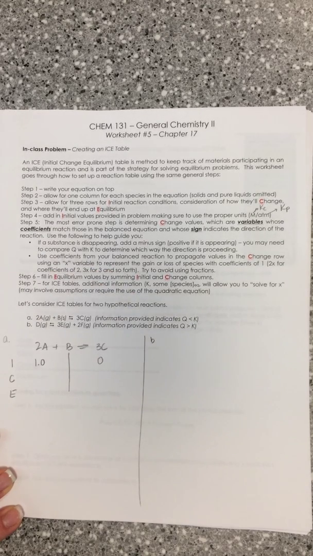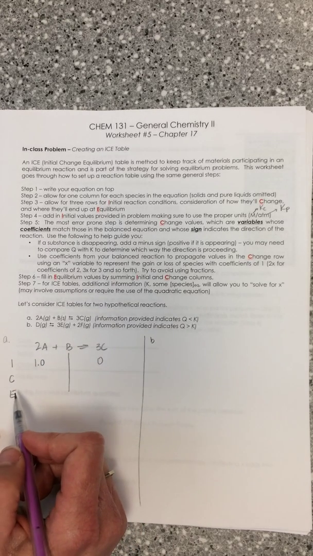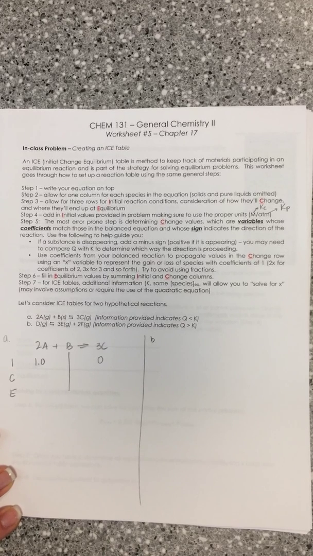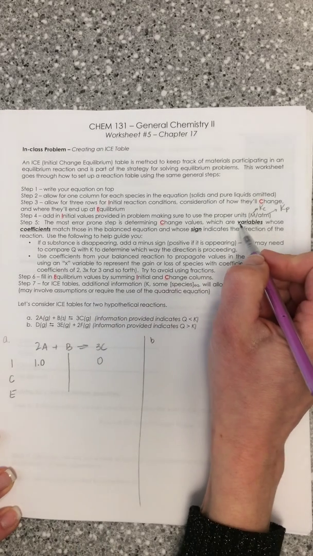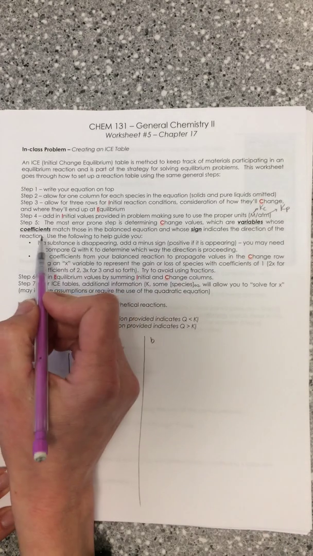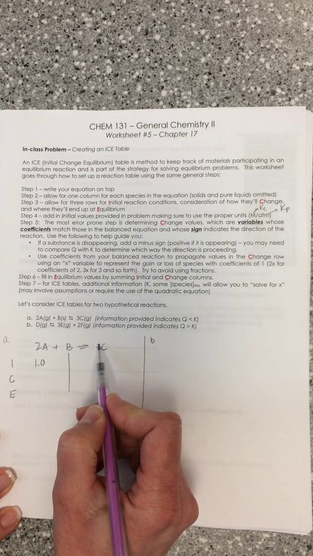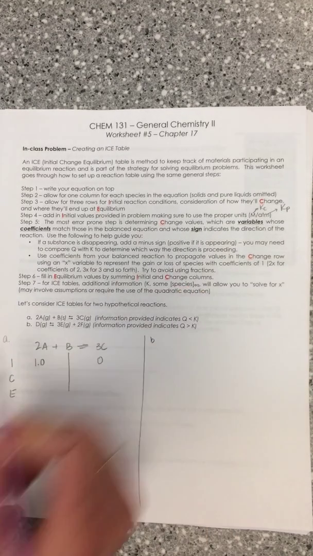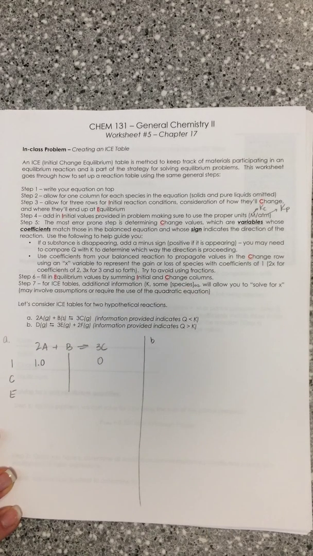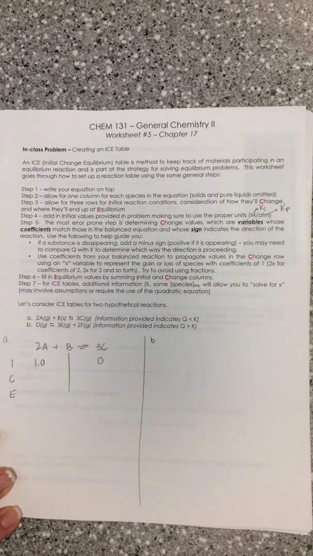Step 5 reminds us that the most error-prone step in this process is determining what the change values are. Change values in an ICE table are always going to be variables. They're going to be x's. These x's will have coefficients that match the coefficients in the balanced equation, and they will have signs that indicate the direction of the reaction. So if something's disappearing, we're going to have it as a minus sign.